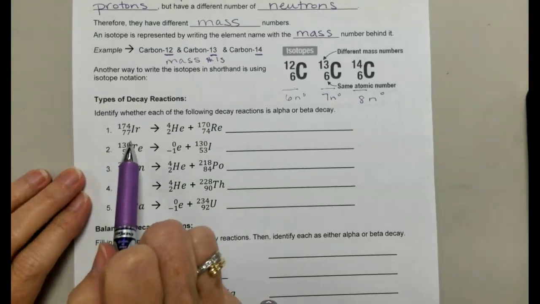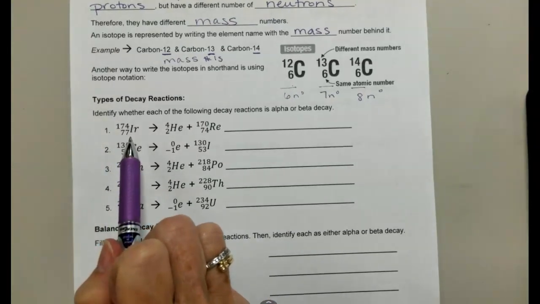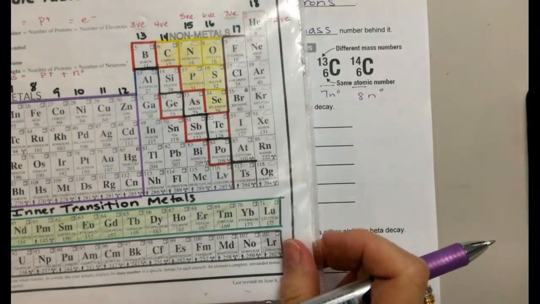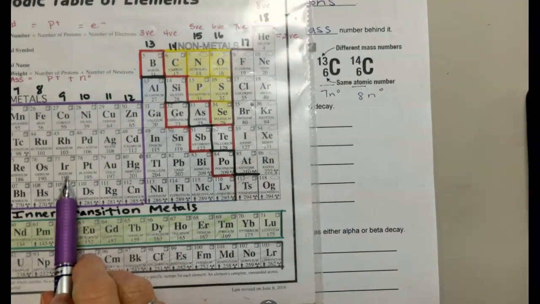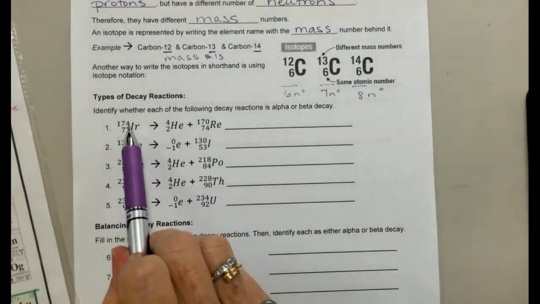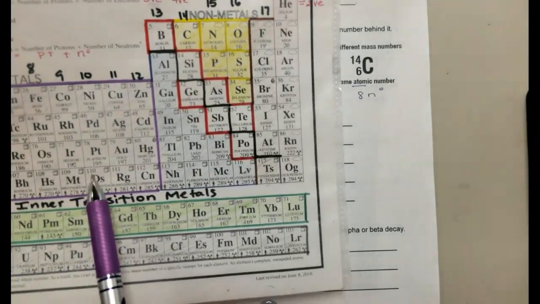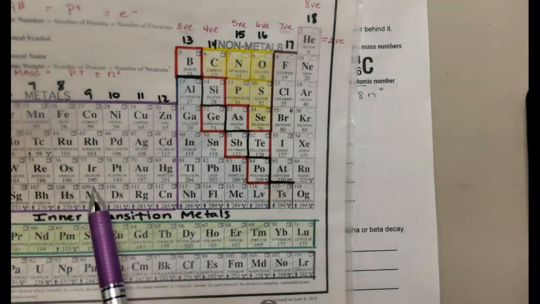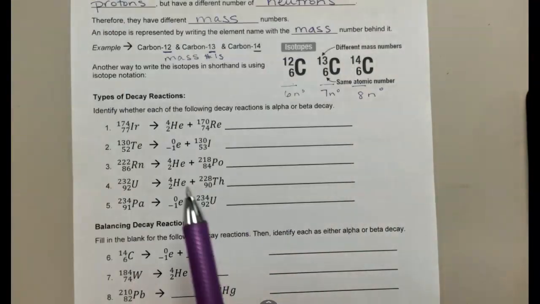Let's look here. We've got this element, number 77, because that is the number on the bottom. Let's go find number 77, iridium, and it has a mass number of 174. Now remember, it's not going to be exactly what it says on the table, because these are elements with different numbers of neutrons.